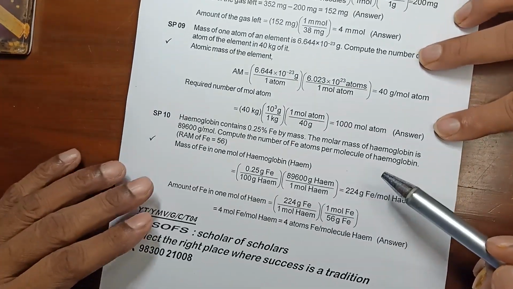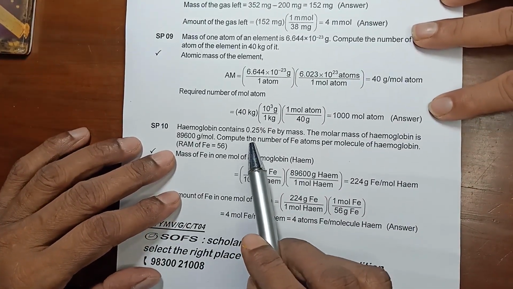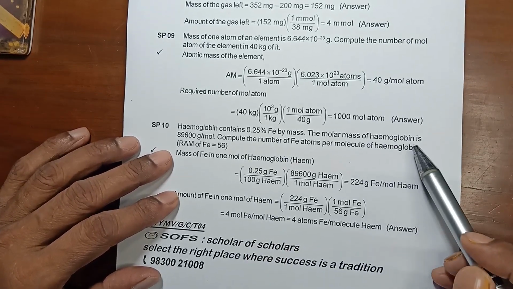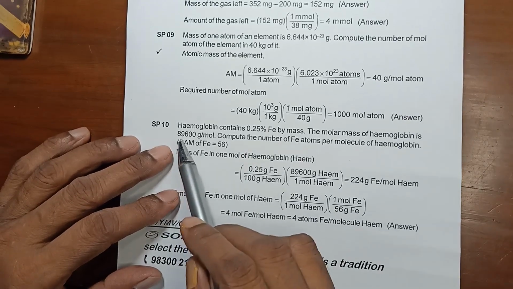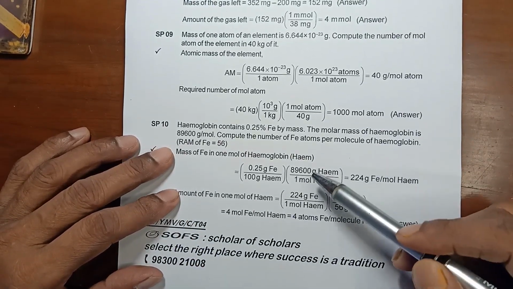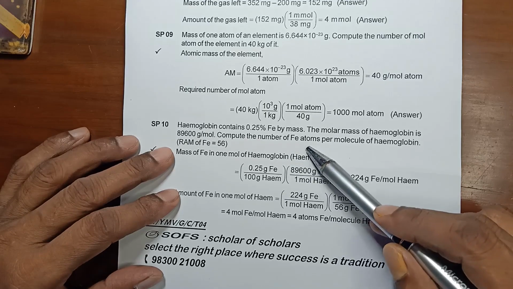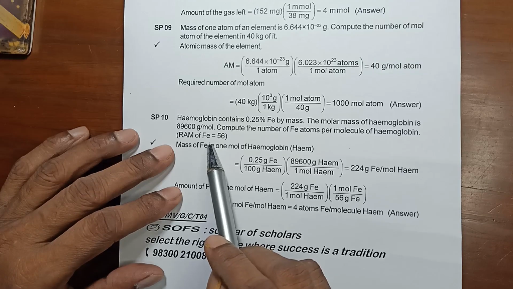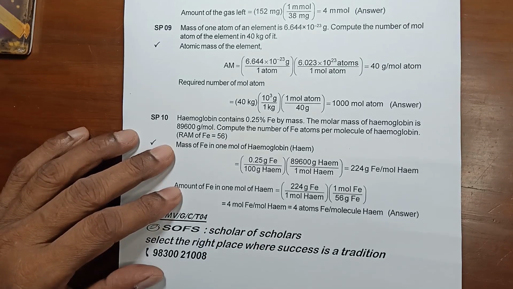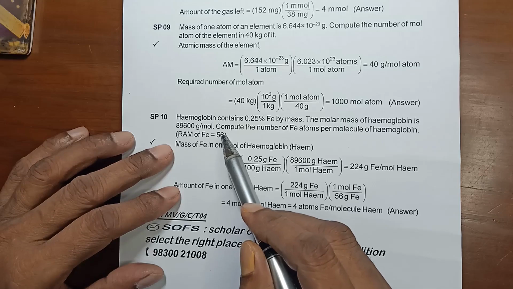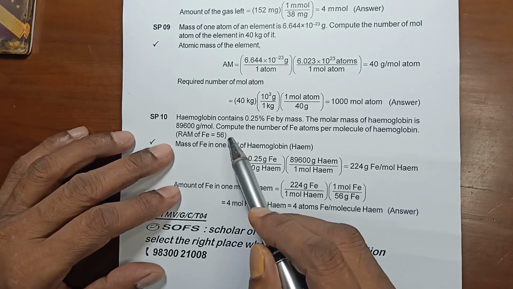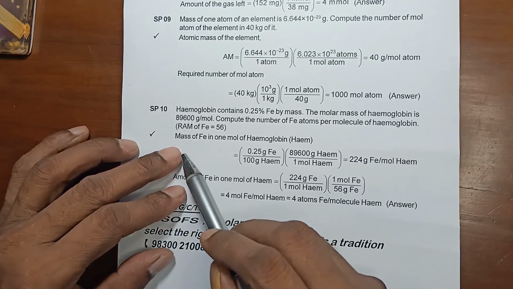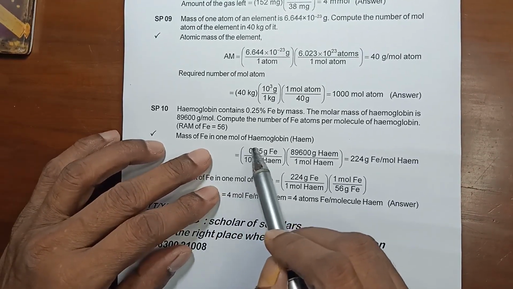Now SP10: hemoglobin contains 0.25% Fe, iron, by mass. The molar mass of hemoglobin is given as 89600 gram per mole. We have to compute the number of iron atoms, Fe atoms, per molecule of hemoglobin. The relative atomic mass of Fe is given as 56. But be careful, it is actually 56 u per atom, or in mole concept we can say 56 gram per mole atom. Be careful.